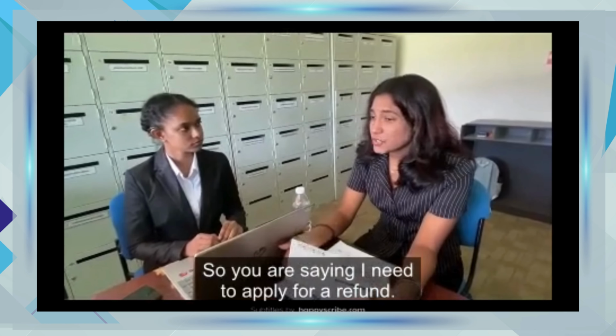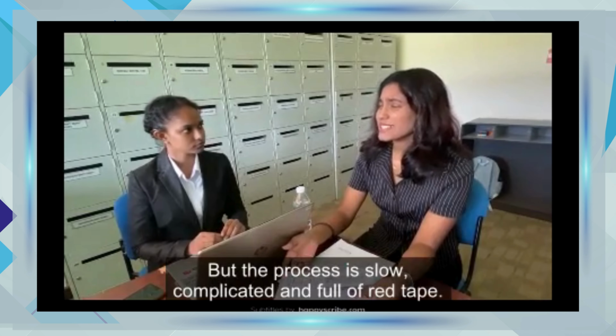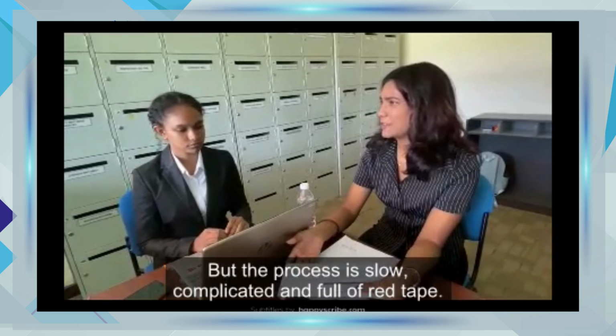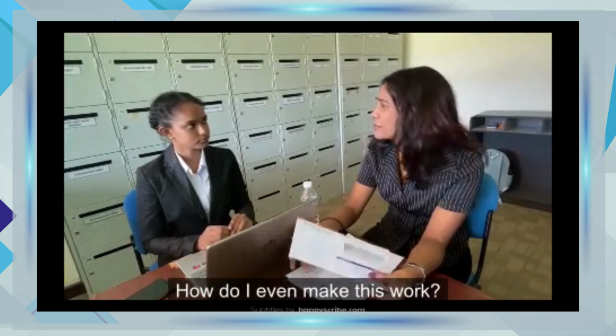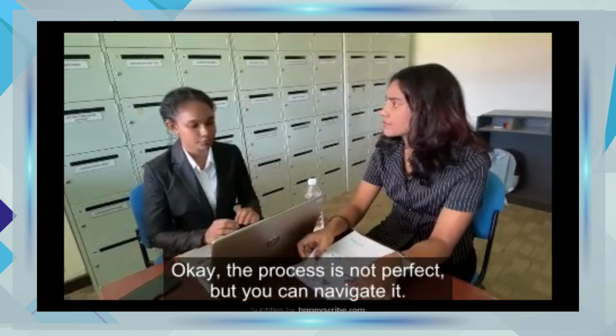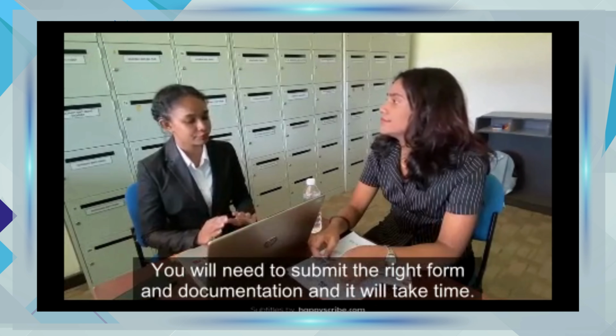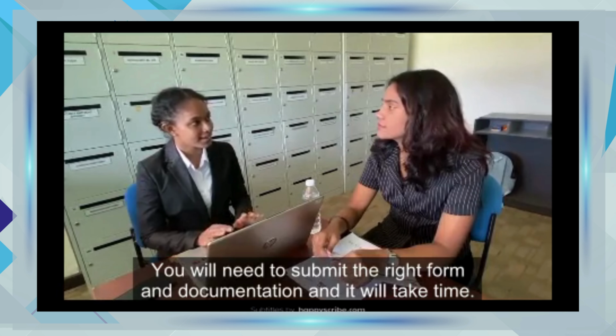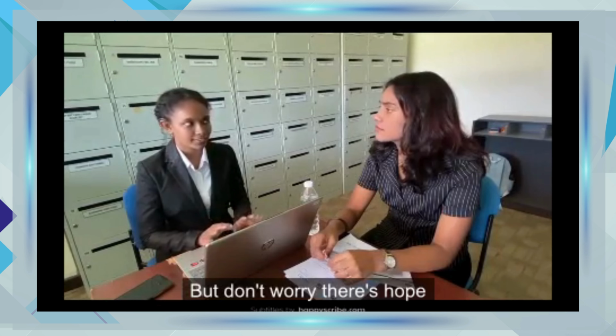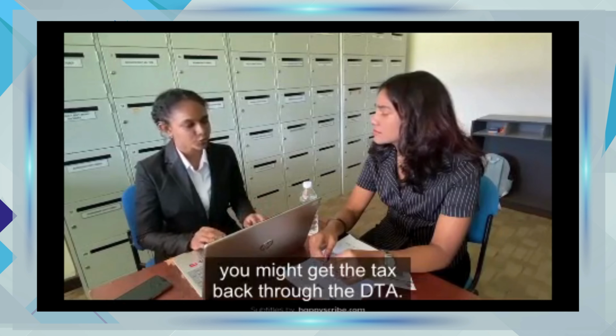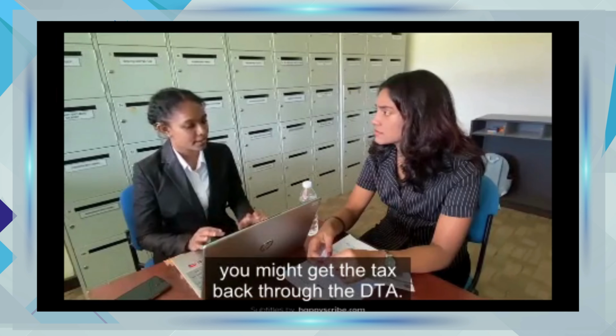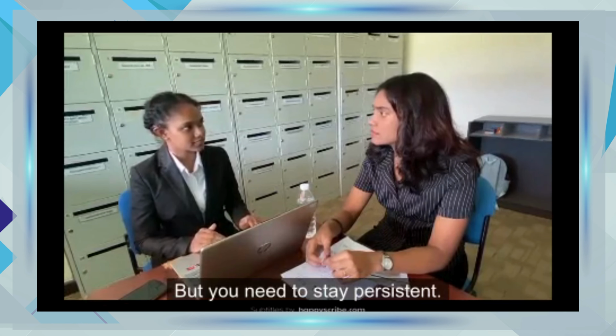So you're saying I need to apply for a refund? But the process is slow, complicated, and full of red tape. How do I even make this work? Okay, the process is not perfect, but you can navigate it. You will need to submit the right form and documentation, and it will take time. But don't worry. You might get the tax back through the DTA, but you need to stay persistent.